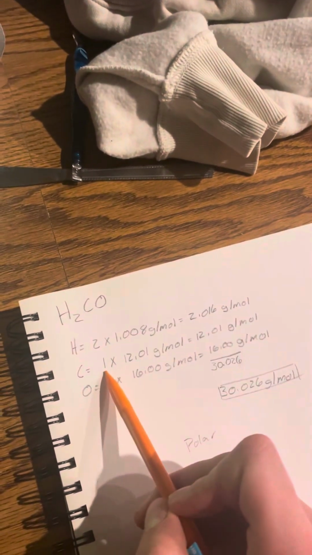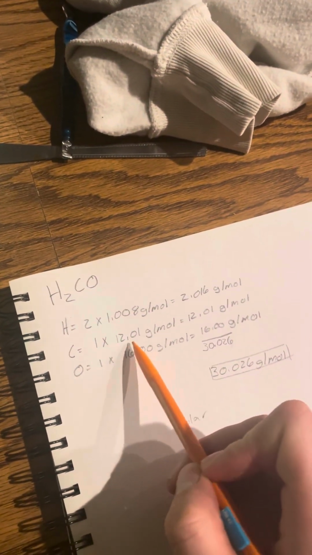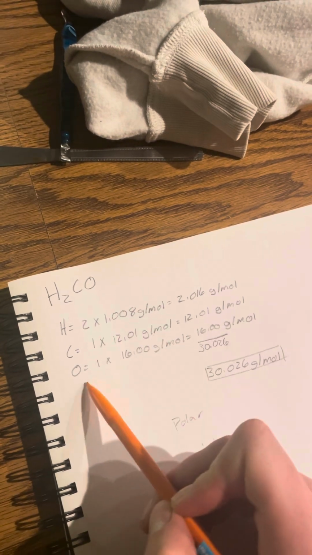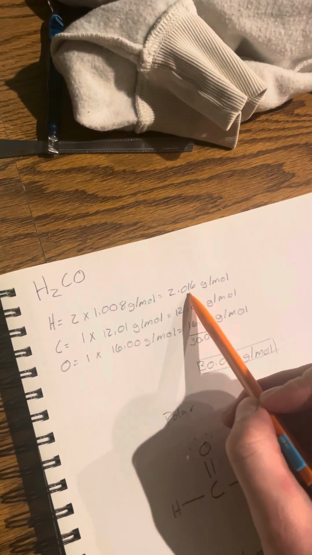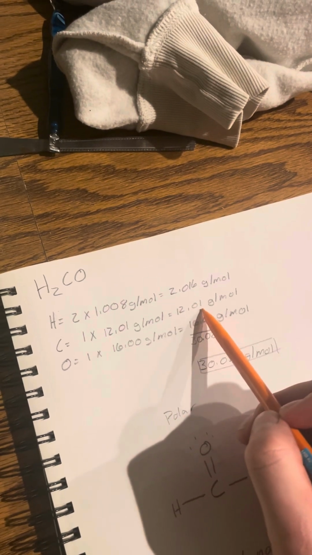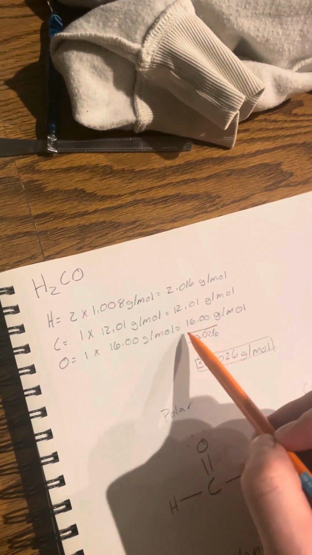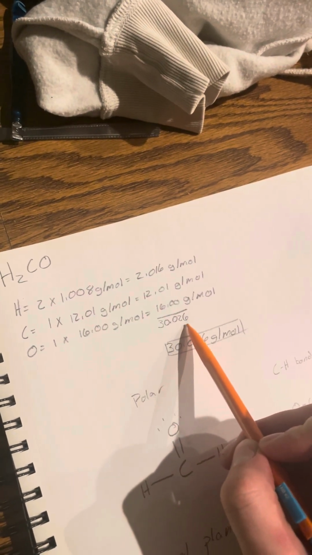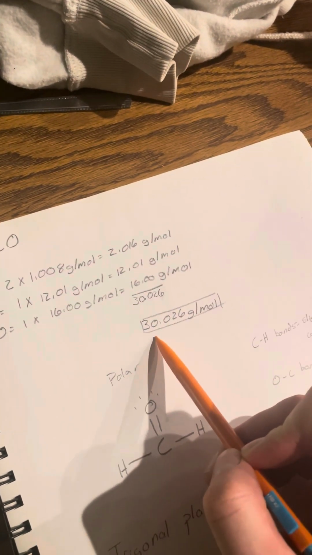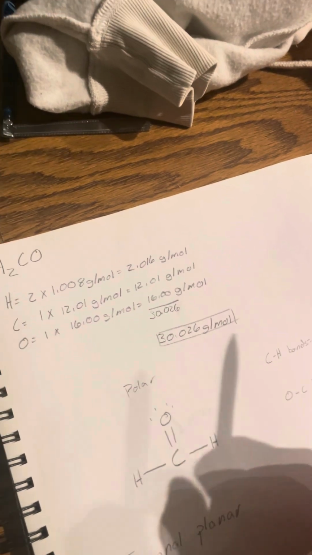I have 1 carbon. I found 12.01 grams per mole. Oxygen, 1 times 16. I multiplied the hydrogen, carbon, and oxygen, added them all up to get 30.026. So I have 30.026 grams per mole.